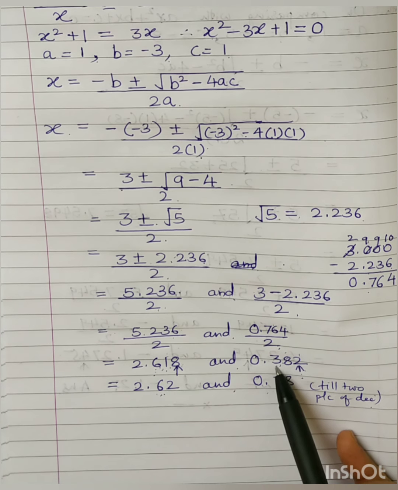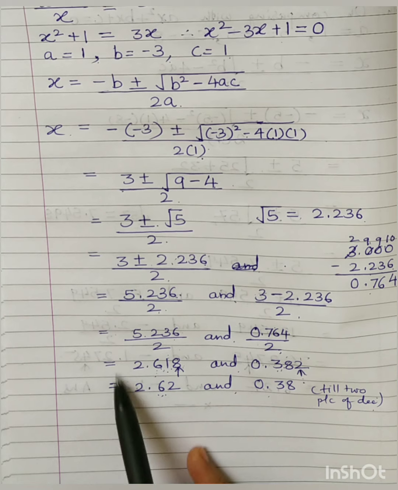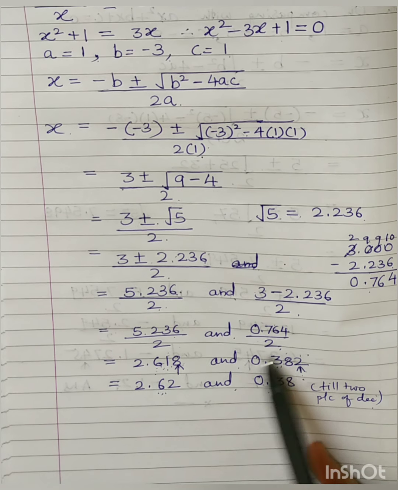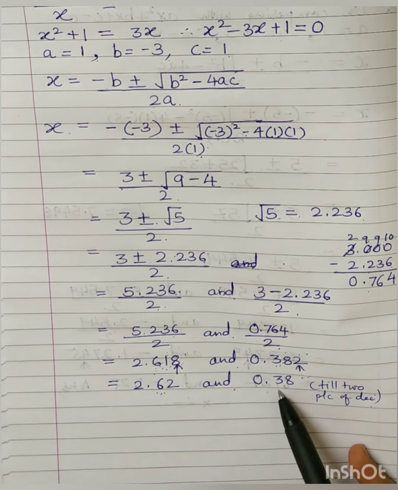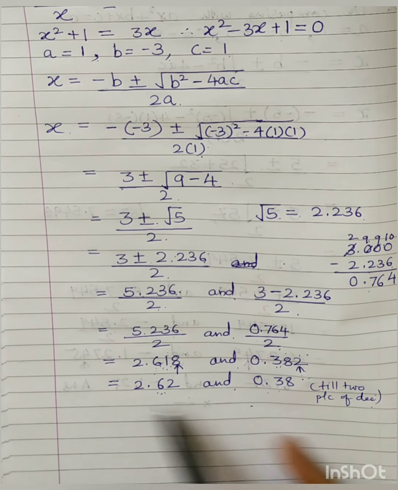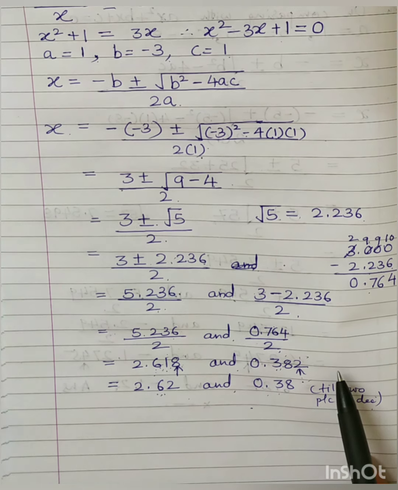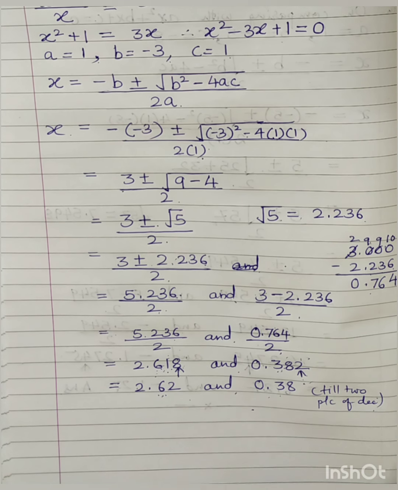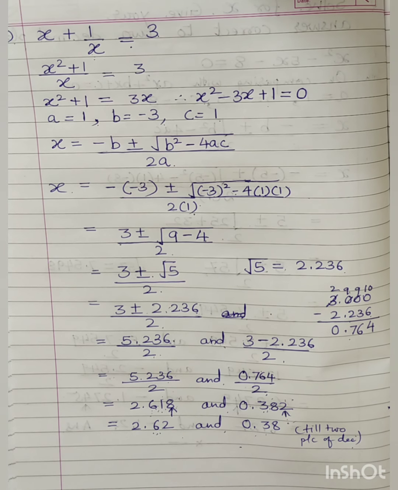And on rounding off you get, so these all 4 together, these two values and converted values till 2 places of decimal, this together makes 1 perfect mark. Any one of this is wrong, you lose 1 mark unnecessarily. So just understand procedure and do it correctly.